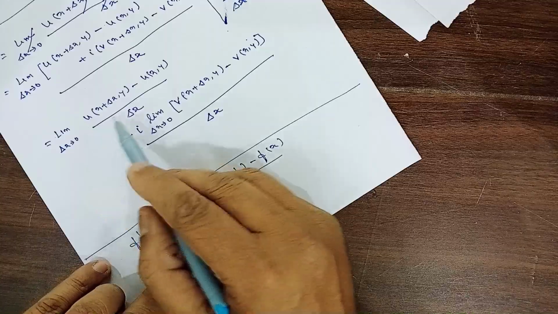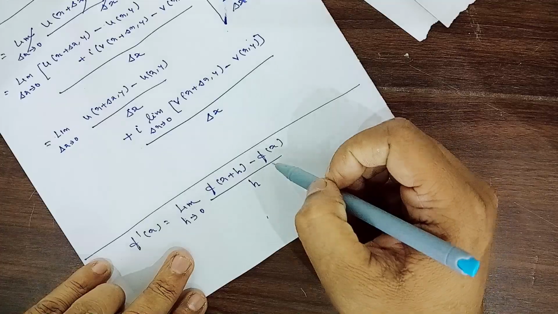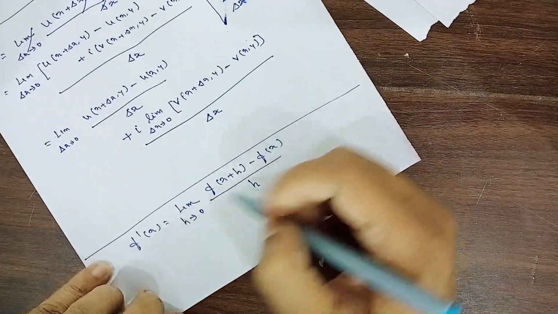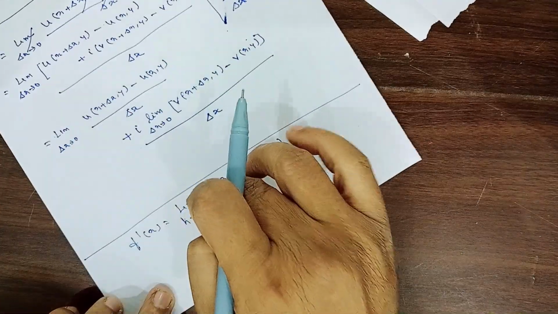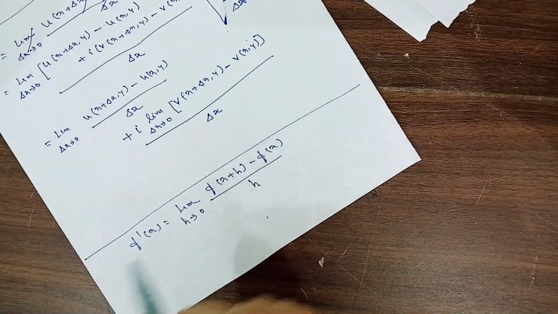Here f of x plus h means x plus delta x, delta y, that is y, minus f of x, that is f, divided by h. So this equation is similar to this equation.